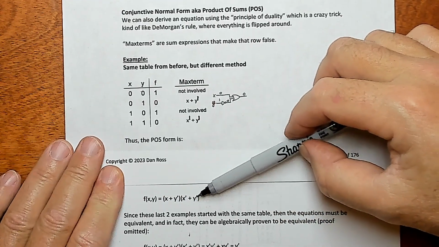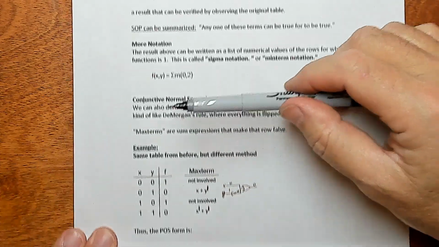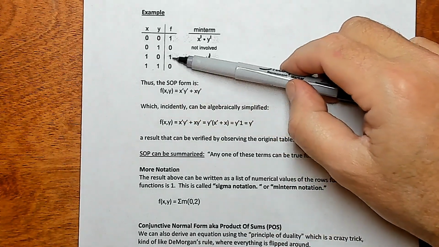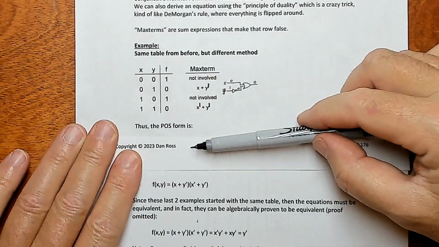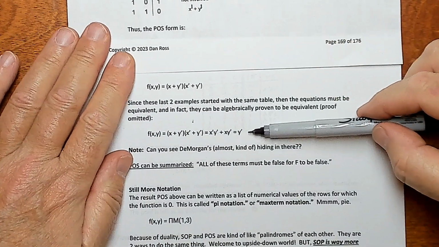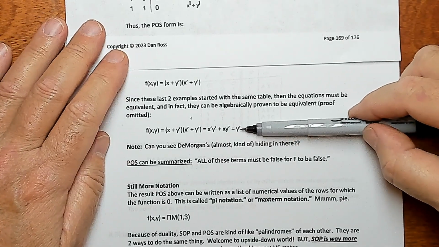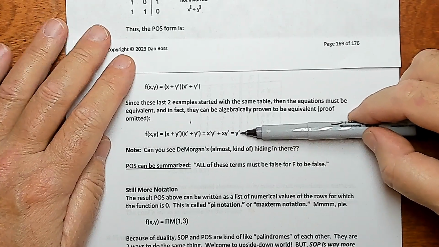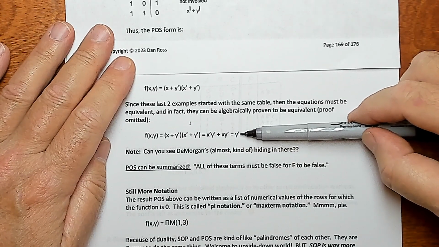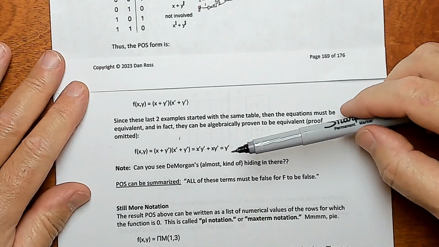So this is two different processes to arrive at the same thing. We started with the same truth table here, 1010, and we got two different equations, so we're saying they're the same. And they are, and you could prove that algebraically, which I'm not going to do. But anyway, product of sums and sum of products, two different methodologies.